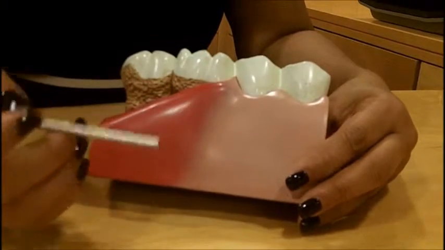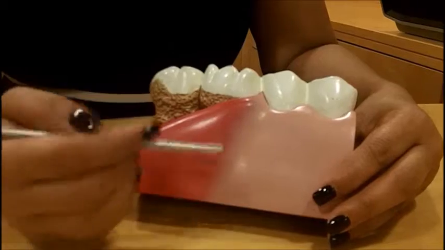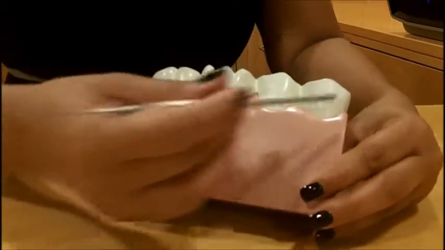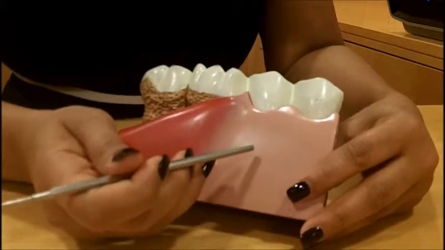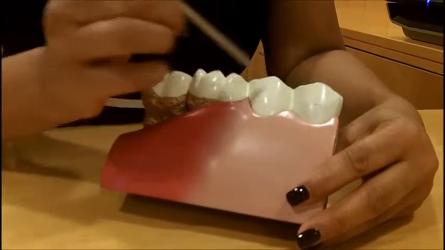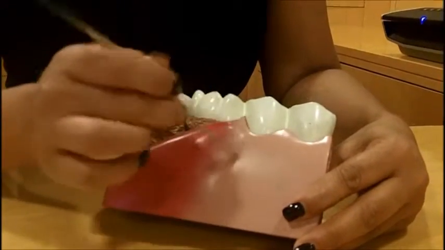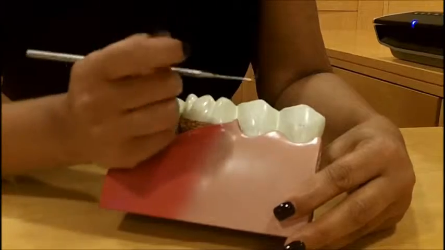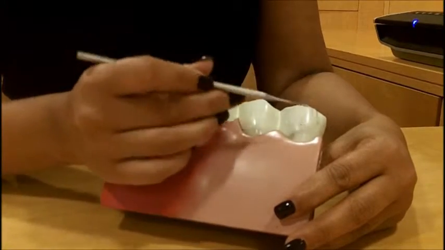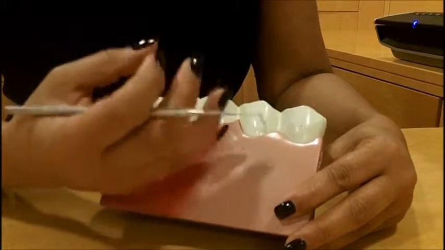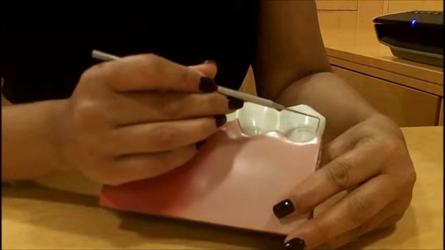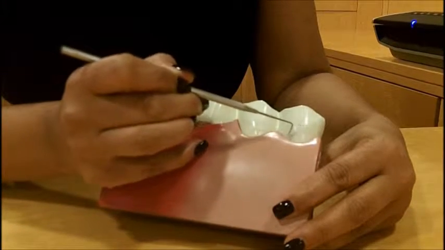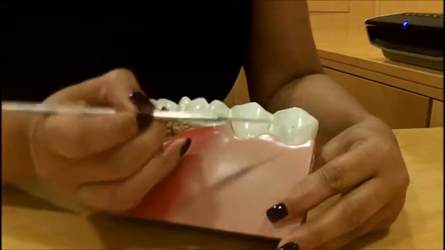So today I'm going to talk to you about gum disease and where it starts from. I've got a model over here. Now this is teeth and this is your gums, okay? And the area where plaque tends to sit, plaque is food debris combined with bacteria, the place where it tends to sit is in this little groove between the gum and your tooth.